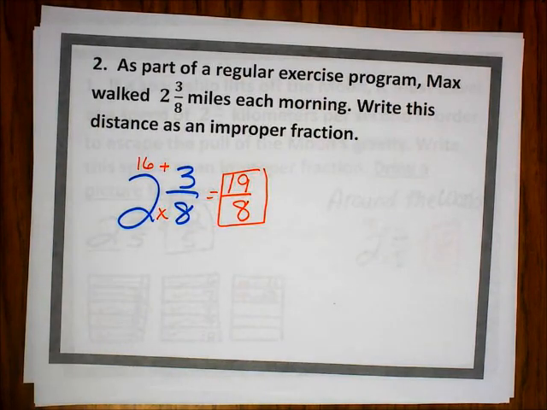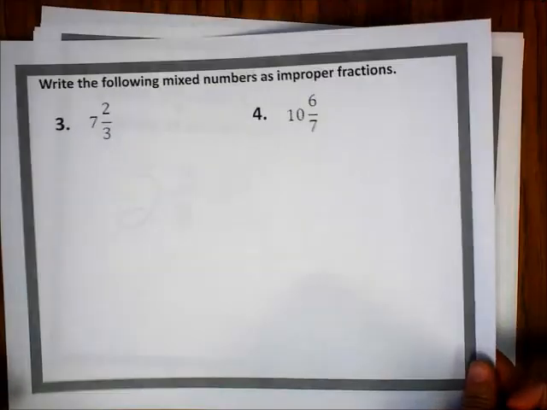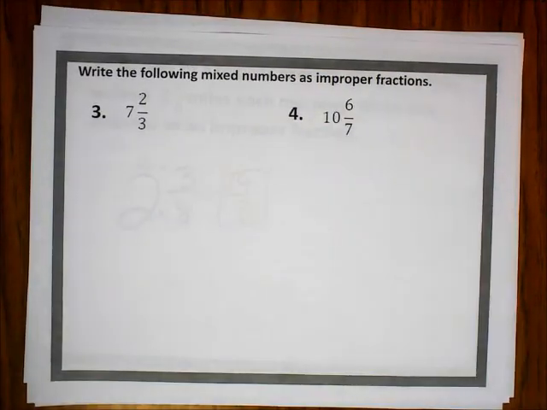Now I want you to try 2 on your own. I want you to solve number 3 and number 4 on your own. Press pause to solve them. When you are finished, press play again to check your work.